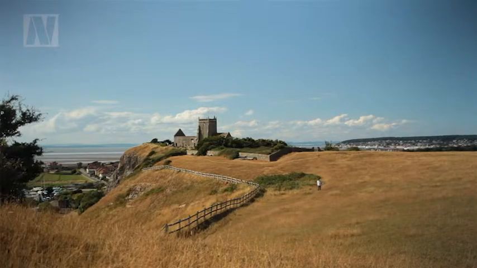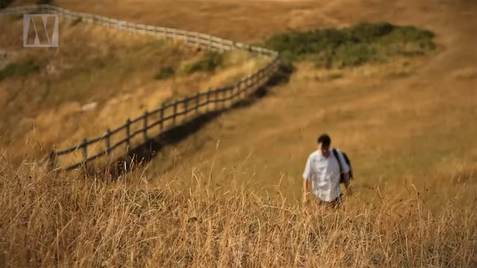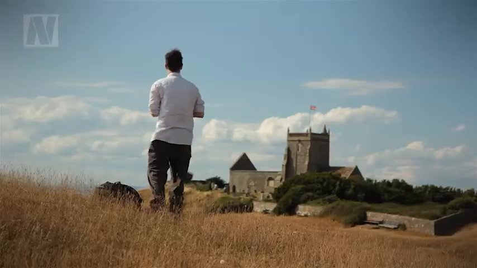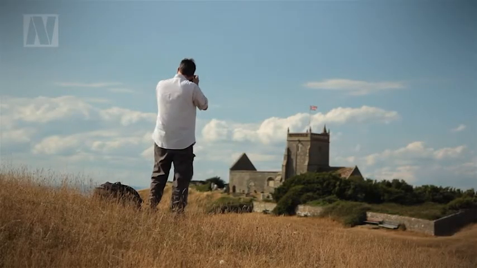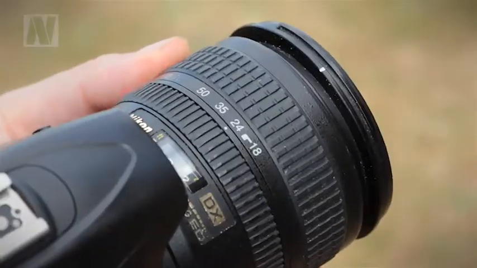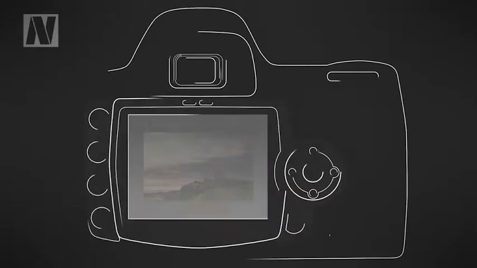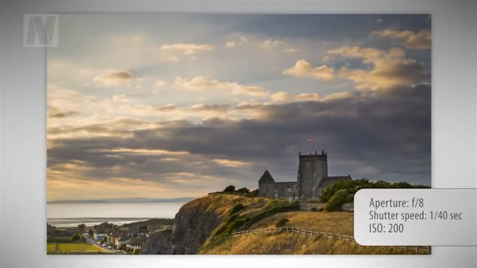For a radically different view of the church, I'm going to take a bit of a hike, as this more distant view will give a completely different perspective on the church and its surroundings. From this small rise, I can get a perfect view of the church and the wider environment. Now, there are plenty of different ways to shoot this scene, and starting with a focal length of around 35mm, I can now include the cliff at the side of the church, which I couldn't have hoped to include in the frame when shooting from the churchyard.